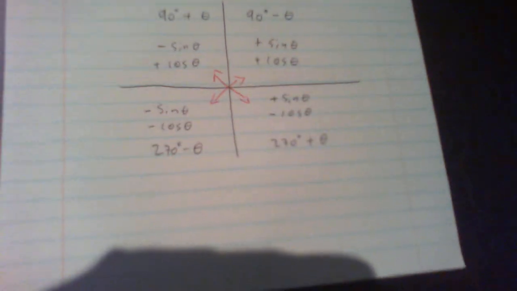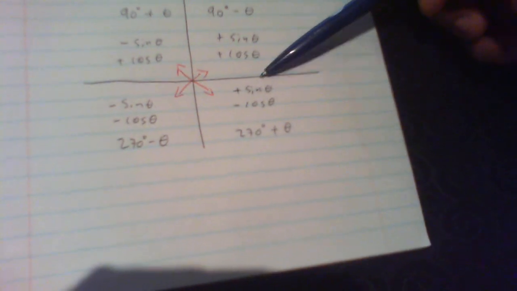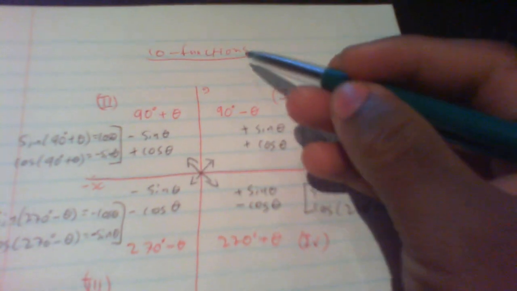So the most important thing is just to remember this particular diagram here. Helps us a lot in terms of remembering co-functions. Okay.